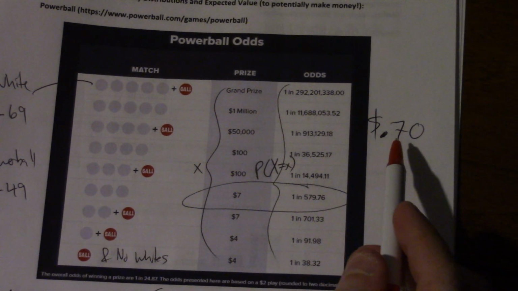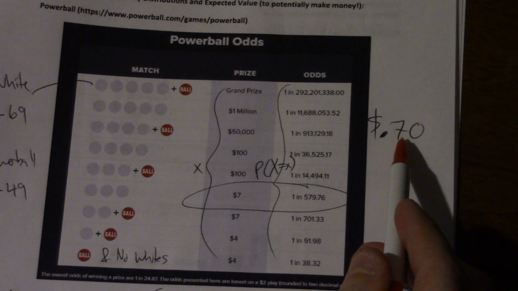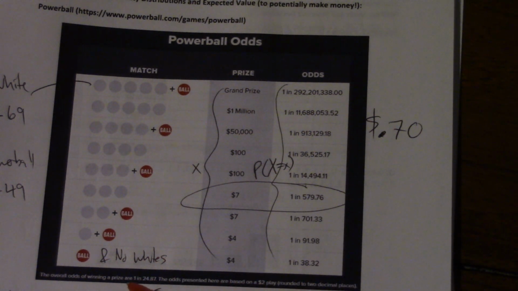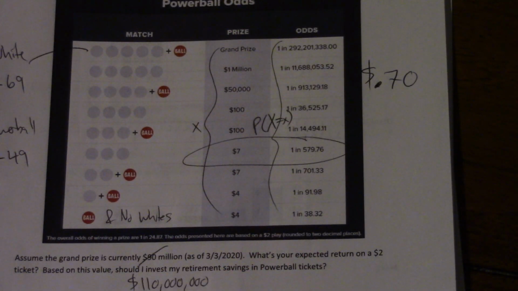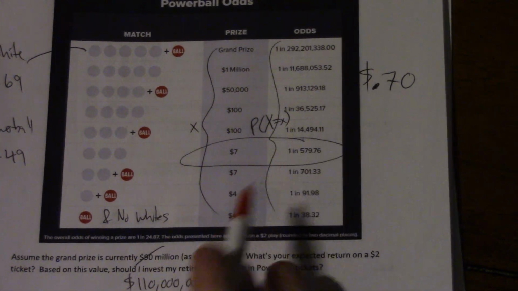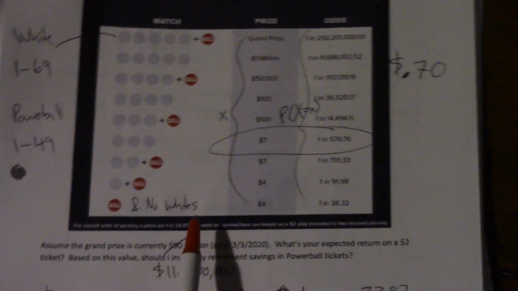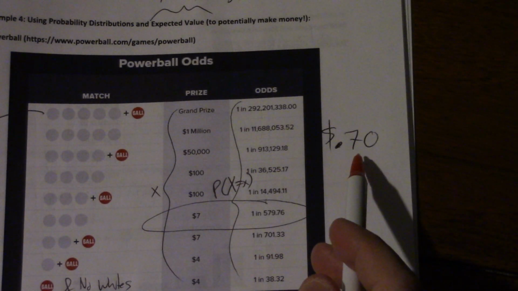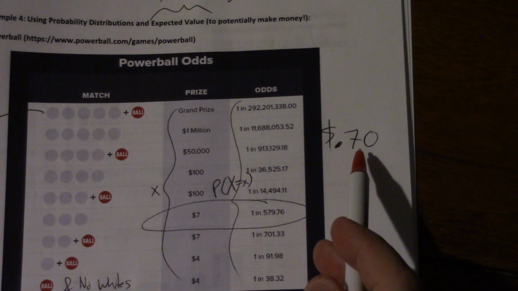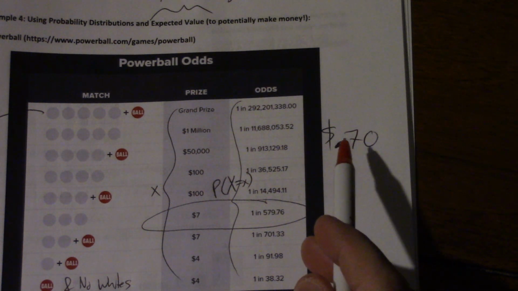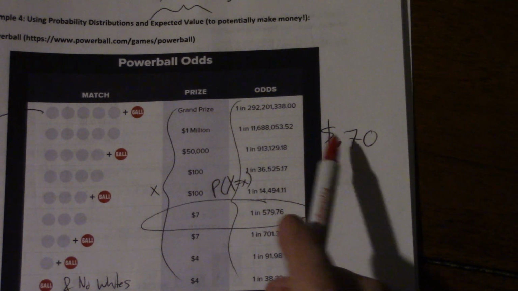So that means if you played the Powerball for a long time, on average, every ticket you bought, you would win 70 cents. Not very good when you're paying $2 a ticket. So, kind of glibly, should I invest my retirement savings into Powerball tickets? No. Because for every $2 you put in, you're going to lose $1.30 roughly. However much money you put in, you're going to end up with less. So it's not a good investment strategy. Do not spend lots of money on the Powerball.